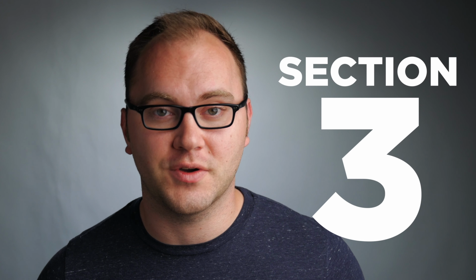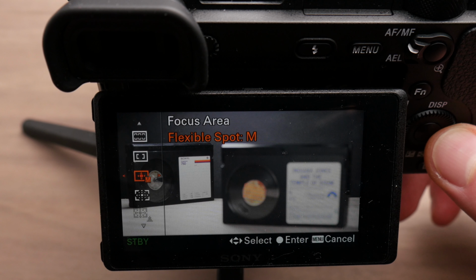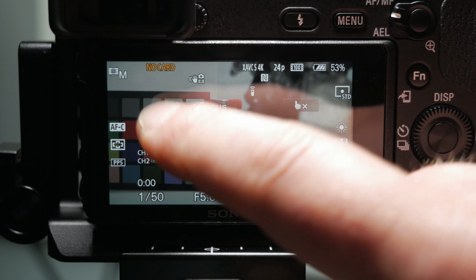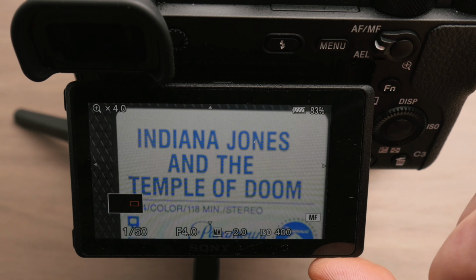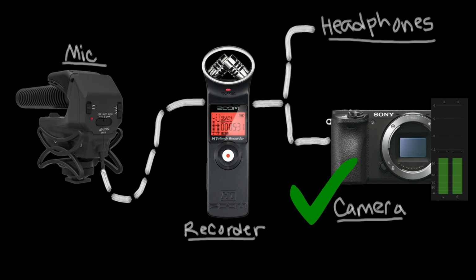In section 3, we jump into all things focus. We'll talk about autofocus and break down every single focus area on the camera and go over which ones might work best. And then we'll get you up to speed on all the new touch capabilities of this camera when it comes to autofocus. Section 4 is all about audio. We'll talk about microphones, preamps, mixers, recorders, and then we'll talk about several different ways to work around the fact that we don't have a headphone jack on this camera.